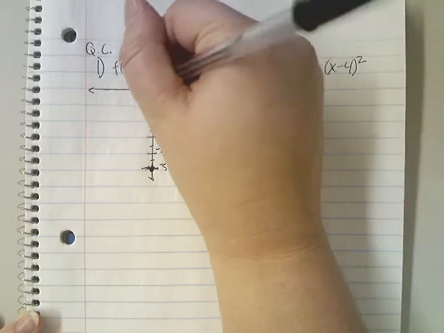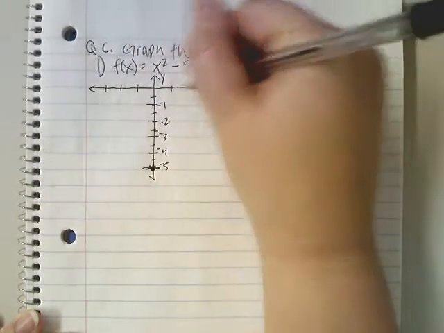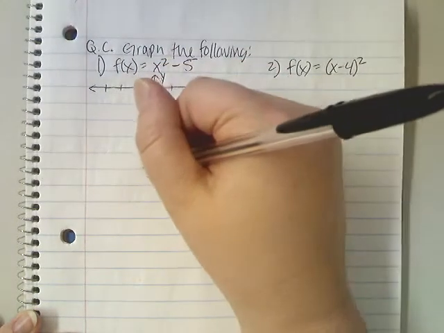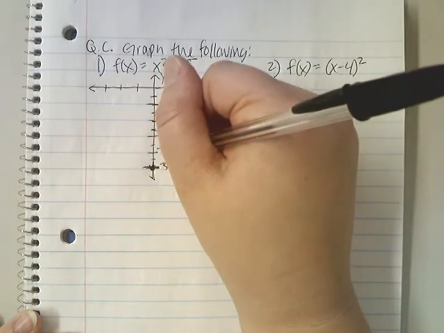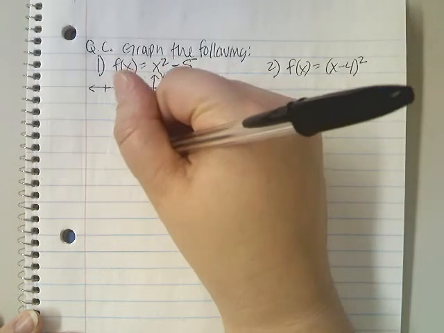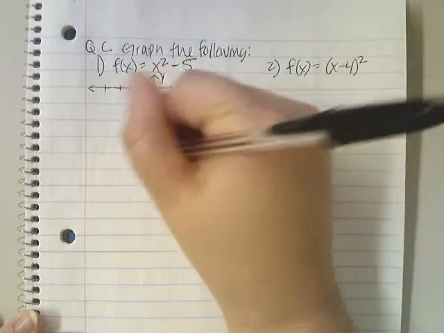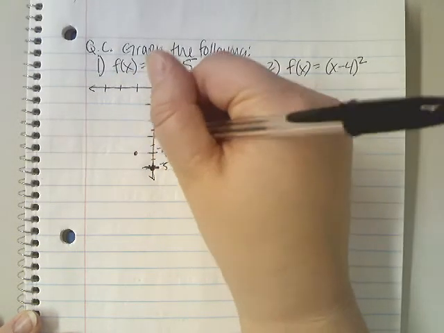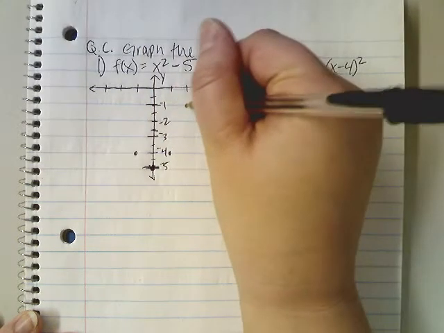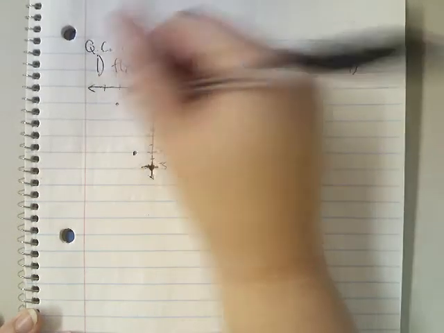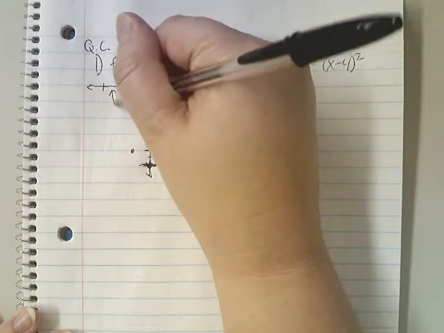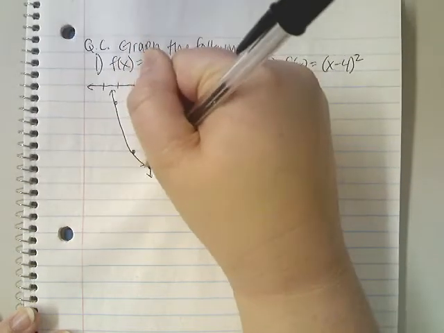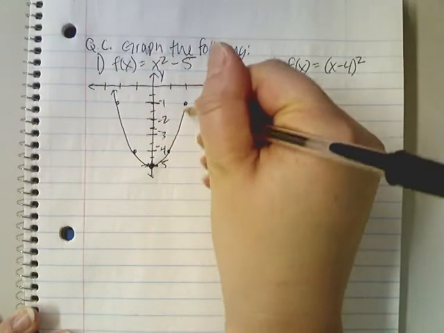If I follow my points, I know my stretches are going to be the same as they were previously. So the first one was just 1, 1, so I moved up 1 over 1. And it's symmetrical, so I know it's going to be the same on either side. The next one went up to 4, so I go up 1, 2, 3, 4, and over 2, and over 2. And there are the points I need to plot to draw my graph.